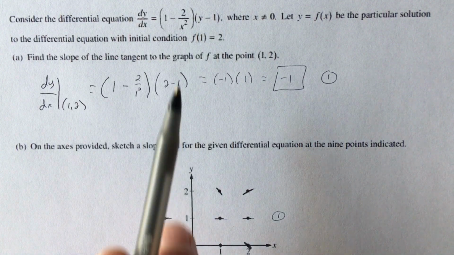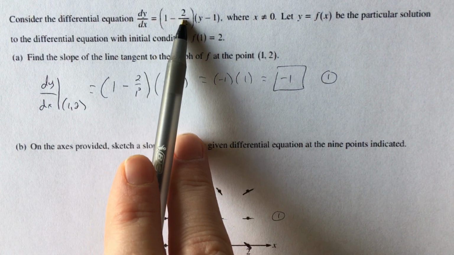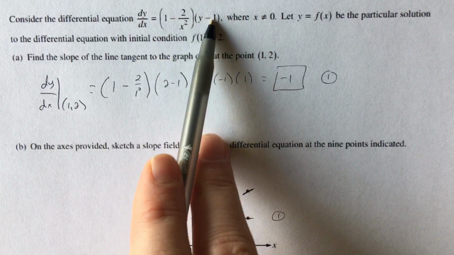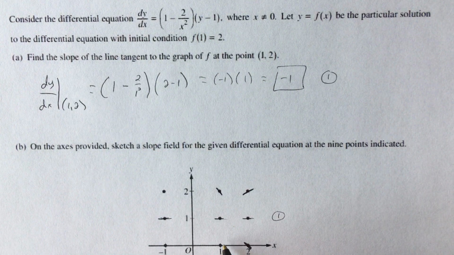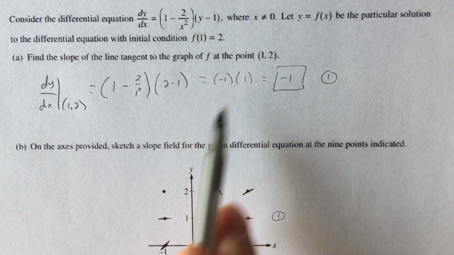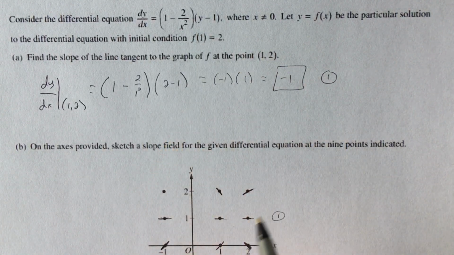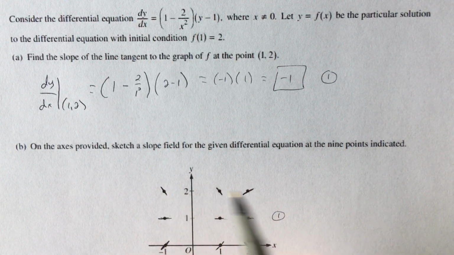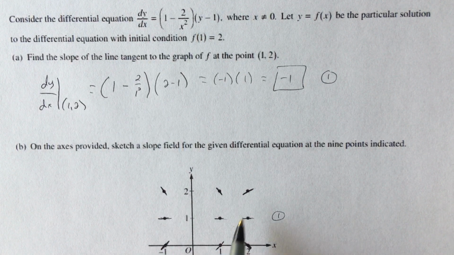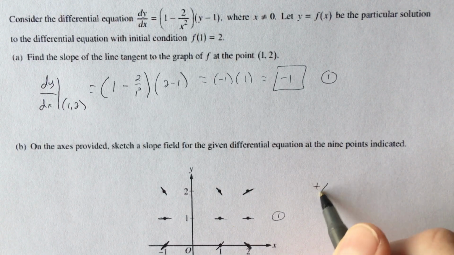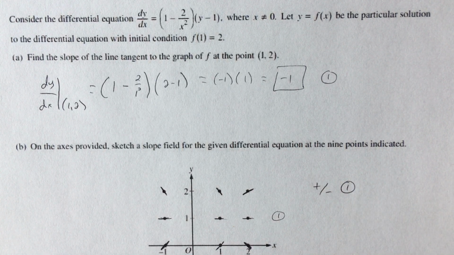If I put 1, 0 in, I get 1 minus 2, so that's a negative times a negative. So now I'm going to be back to a positive here. And if I put negative 1, 0 in, I get the exact same slope for that, so that should have been positive. And then the last one is this one. If I put negative 1 in there, I get a negative. If I put 2 in here, I get a positive. So this should be a negative slope. So I should have negative slopes here, here, and here. Positive slopes here, here, and here. If your positives and negatives were correct, give yourself another point.